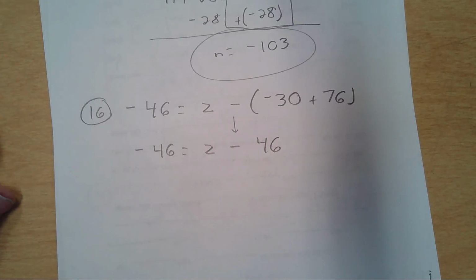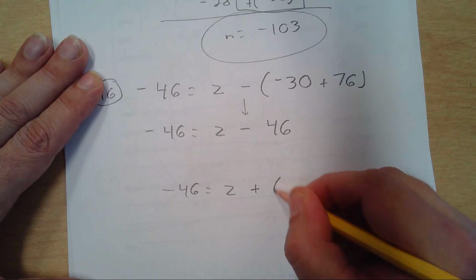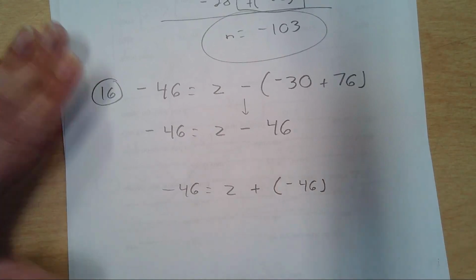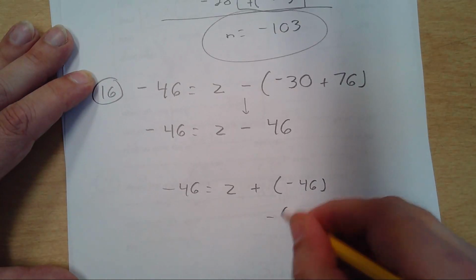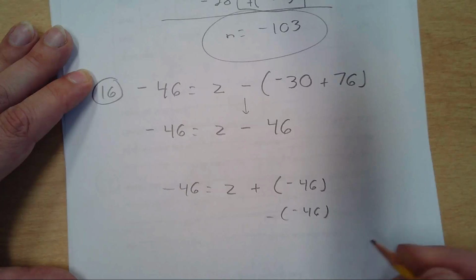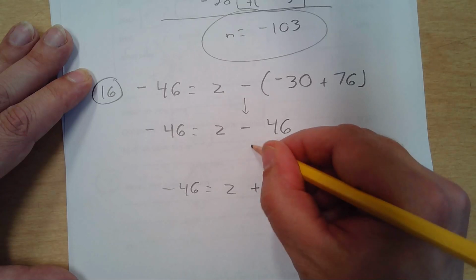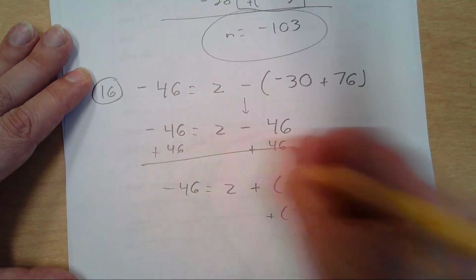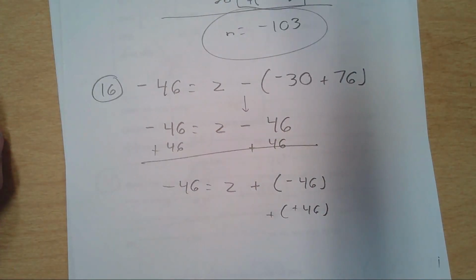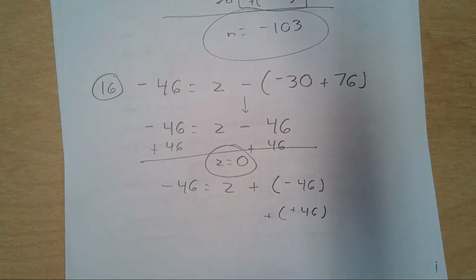And then from this point, again, I could rewrite it if I chose. Z plus a negative 46 if I wanted. Subtracting a negative 46, now I've created a double negative. But that's the same as adding a 46 or subtracting a positive 46. I would undo by adding 46 to both sides. Z equals 0. Okay.